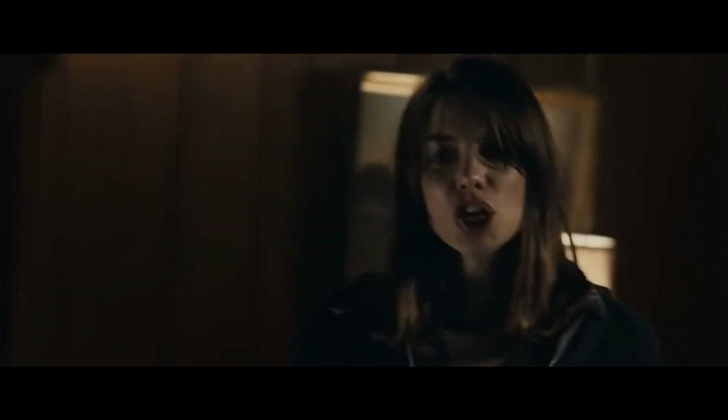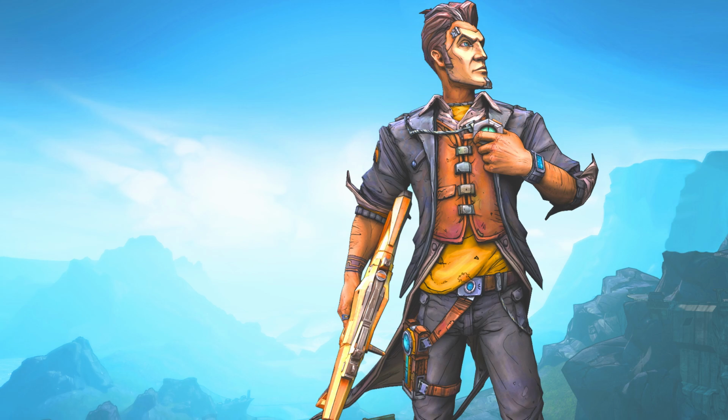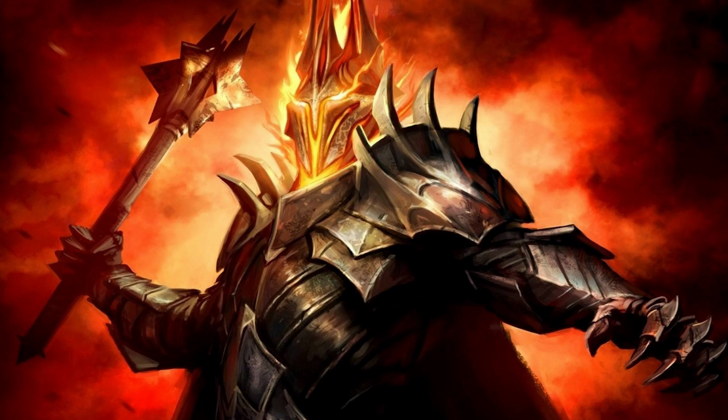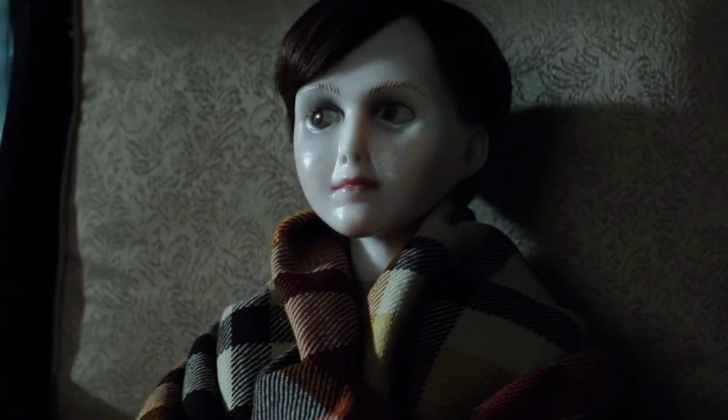These villains are often one-dimensional and are very bland, lacking convincing motivations, and have very little character growth, if any at all. Examples of good villains include Handsome Jack from the Borderlands franchise, Darth Vader from the Star Wars franchise, and Patrick Bateman from the cult classic American Psycho. Examples of disappointing villains include Sauron from Lord of the Rings, Jared Leto's Joker, and Brahms from the worst movie in the last 40 years, The Boy.